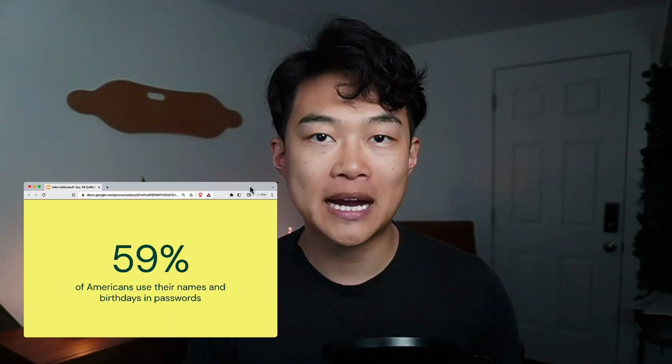According to an article published on Zippia in 2023, 80% of hacking breaches are related to some password issue. This shocking statistic doesn't just end here. 59% of Americans use their name or birthday in their password. And here's another shocker. 57% of people who have been a victim of a phishing attack still have not changed their password.